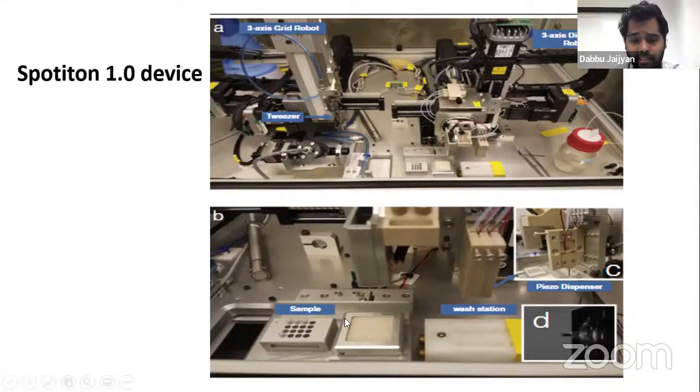So the same thing here, this is just a picture showing that we have the samples over here. This is the wash station, and this is the dryer to dry those tips, and then it will deposit or dispense the sample over the grid, which can also be moved in 3 directions. And this piezo tips station can be moved in 3 directions. Once the sample is deposited, it will be vitrified in liquid ethane. And then from there, the grid will be automatically transferred to the grid box in liquid nitrogen. So I will come to this method.